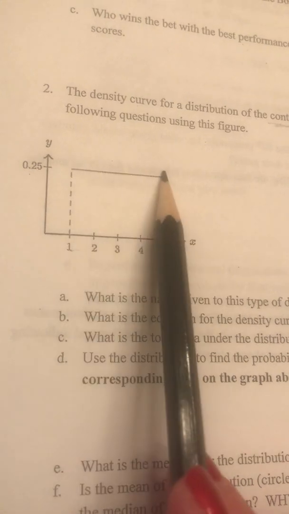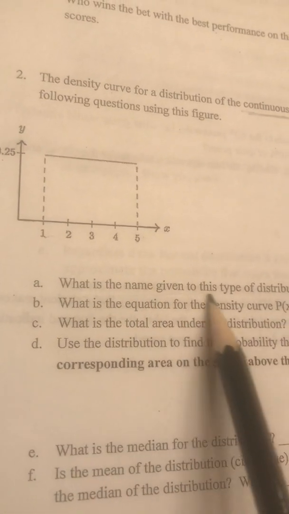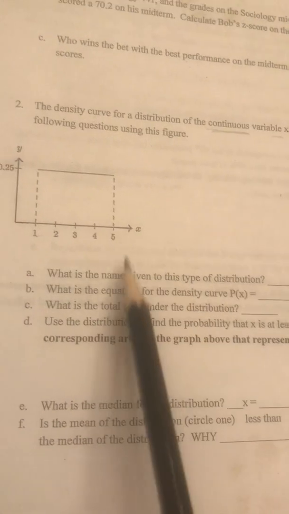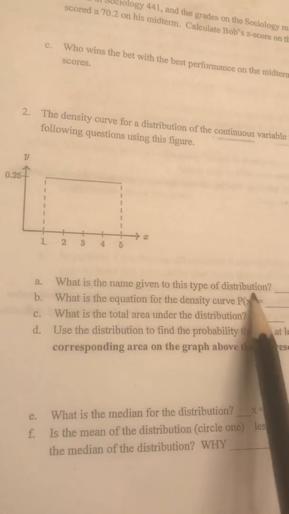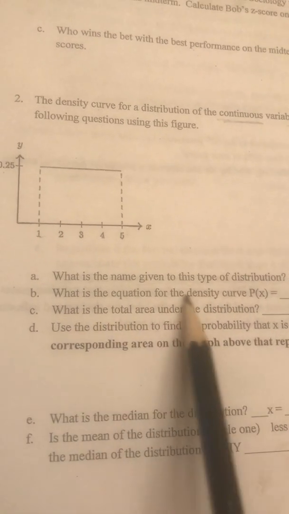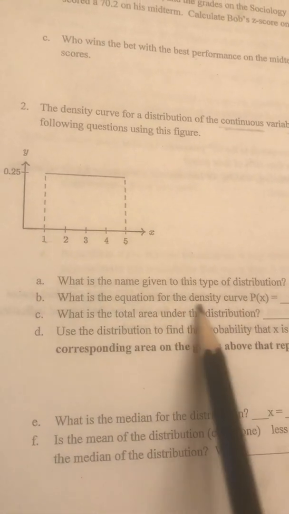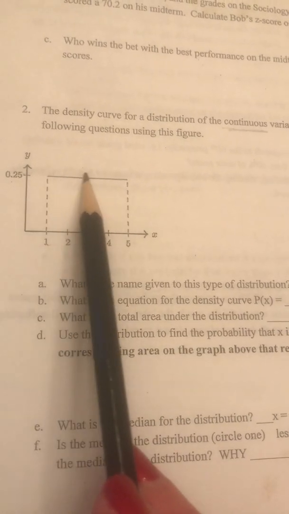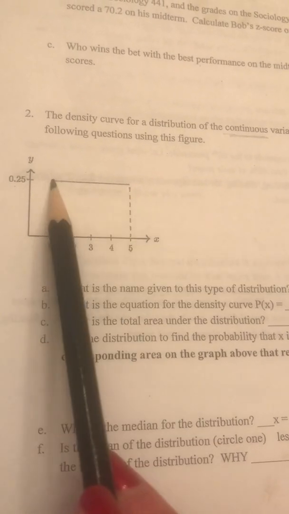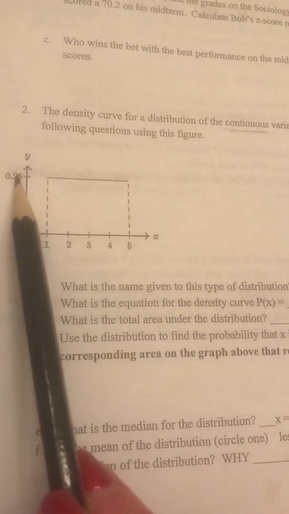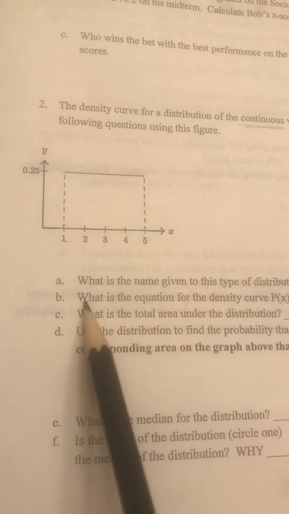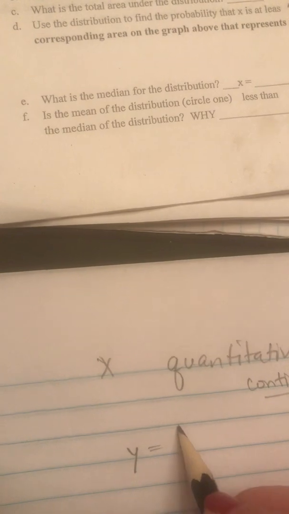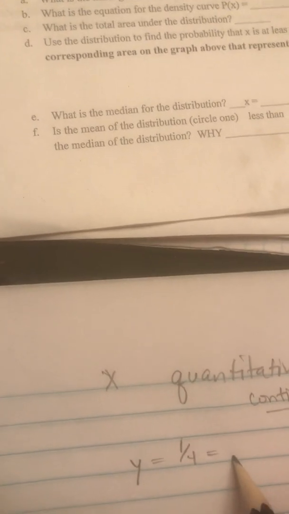This is a density curve. The name of the distribution that we are seeing here is called a uniform distribution, so the answer to 1A is uniform. What's the equation for this distribution? For this density curve, you notice, is a horizontal line segment, and the y value is always 0.25. So the equation for the density curve is y equals 1/4 or 0.25.